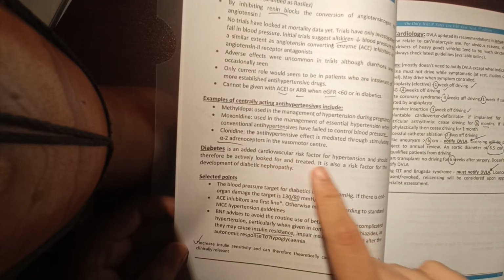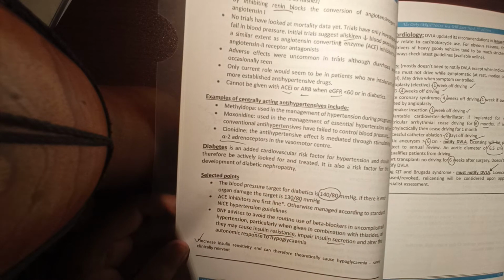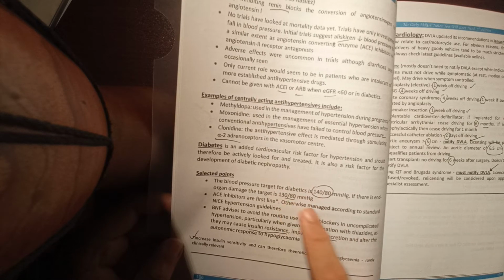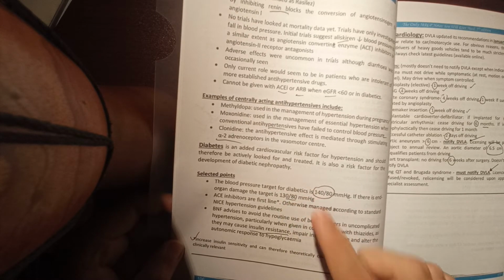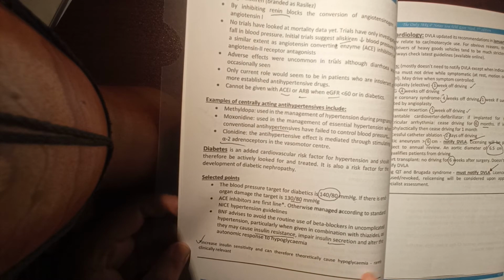Diabetes is an added cardiovascular risk factor for hypertension and should therefore be actively looked for and treated. It is also a risk factor for development of diabetic nephropathy. So the selected points: the target BP for diabetic people is 140/80. If there is end organ damage, the target is 130/80. ACE inhibitors are the first line for diabetic people. Okay, it also increases insulin sensitivity and can therefore theoretically cause hypoglycemia as well.